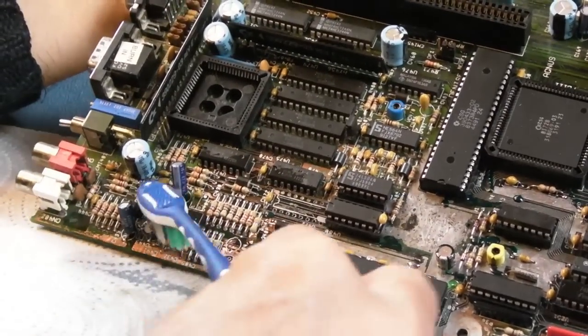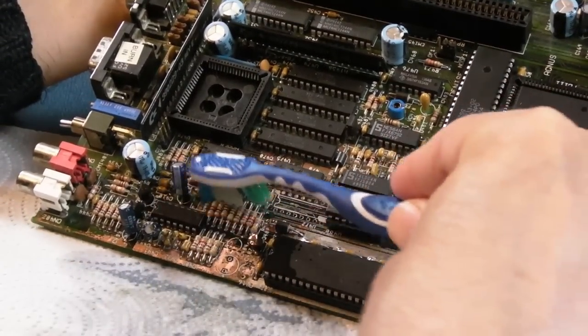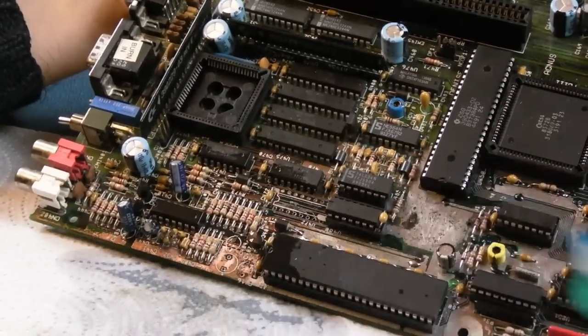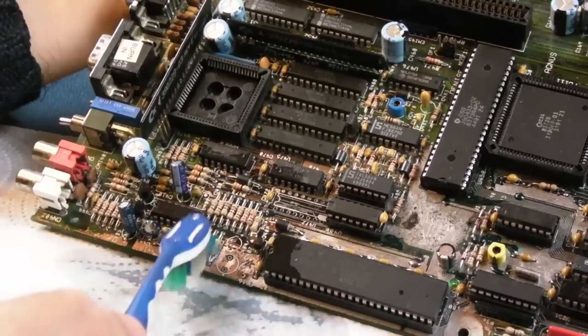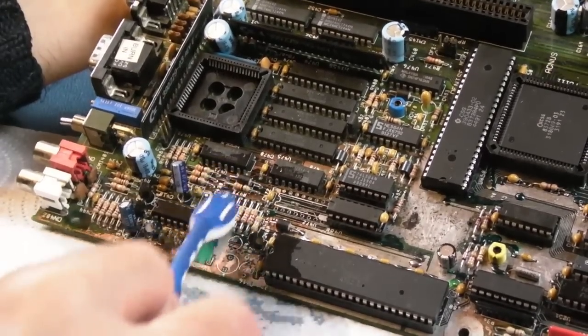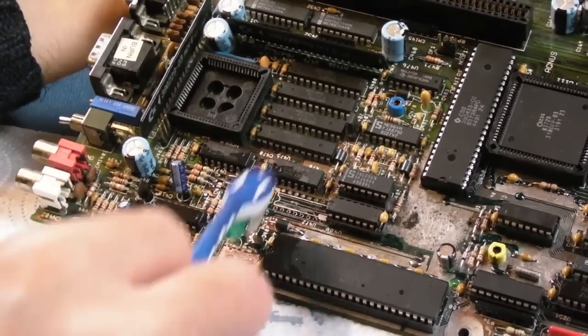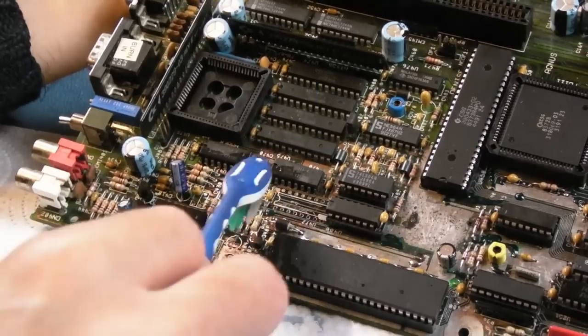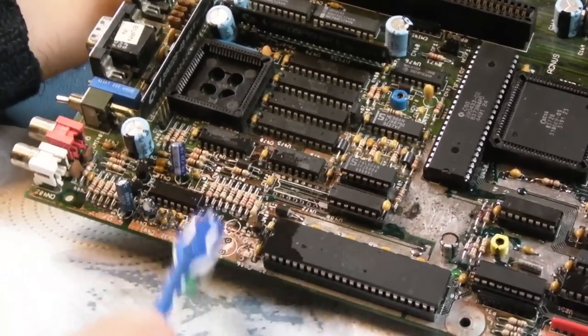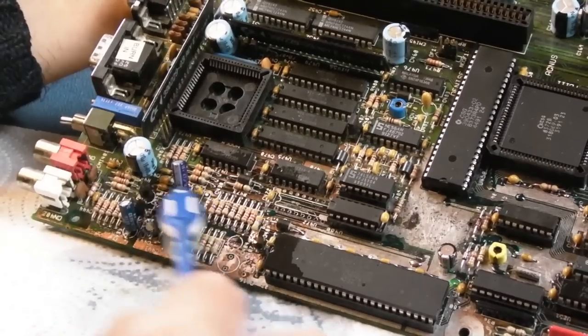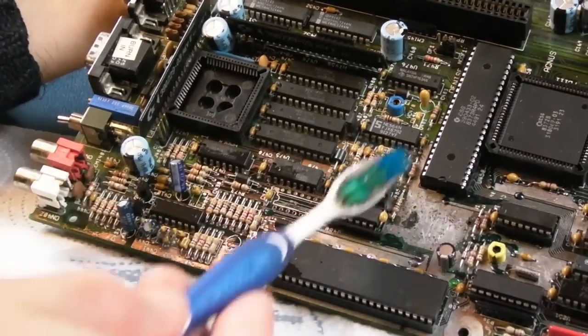I'm quite surprised, to be honest, because I thought there were going to be lots of issues around this area. It kind of makes me feel a bit more positive about the scan doubler, that it might not be as badly damaged around here as I'm expecting either. I think it might just be a bit of clean-up work. But if you want to do a really thorough job, remove all of this stuff here.